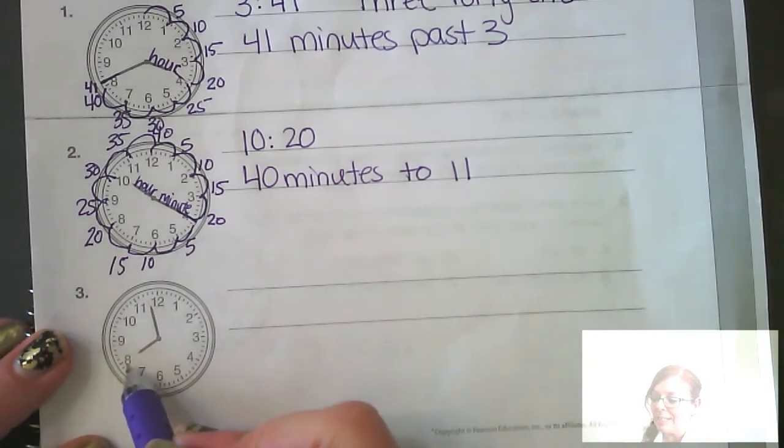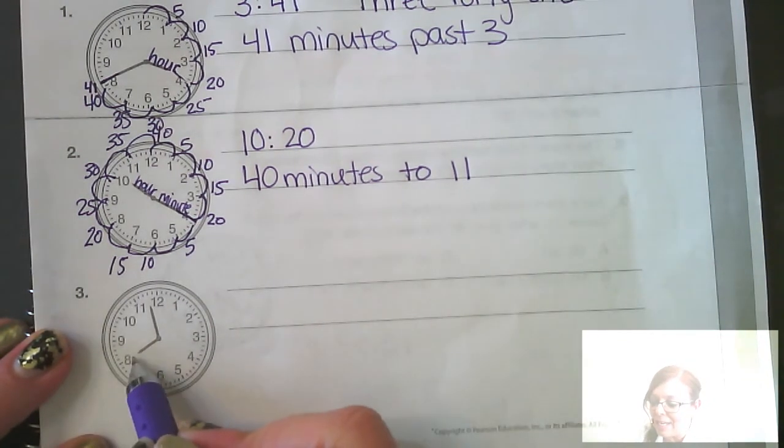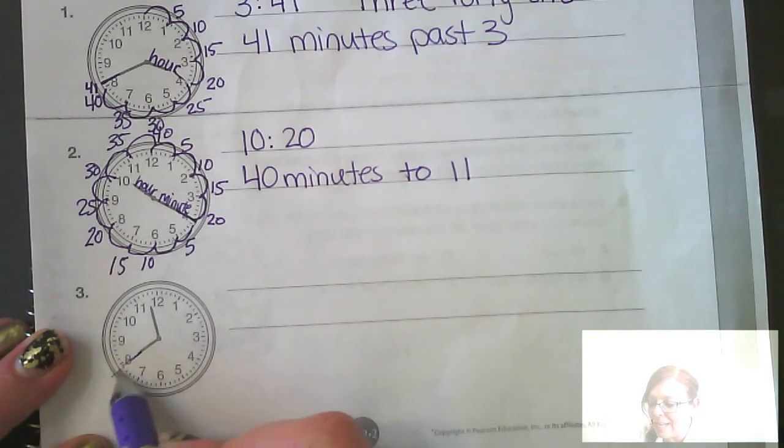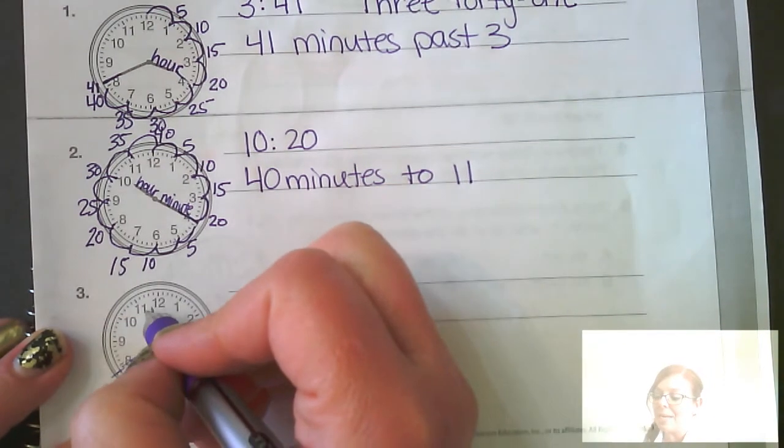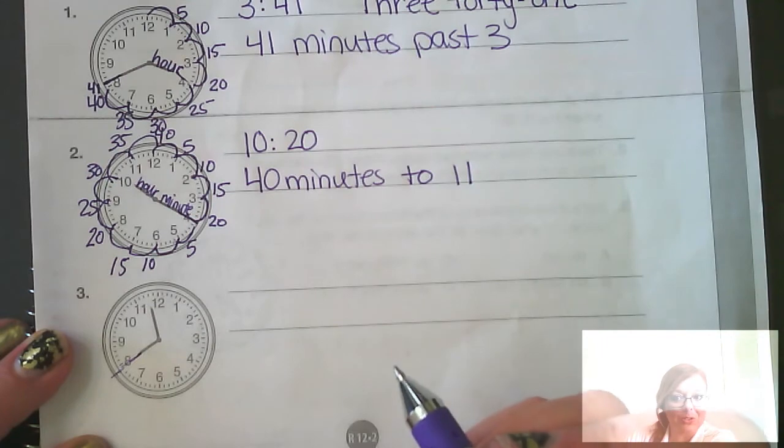This one is not quite on the 8. Do you see how if I extended this line, it's not quite to the 8. So it is not 8 o'clock yet. And looking where the minute hand is, it's just a couple minutes too.